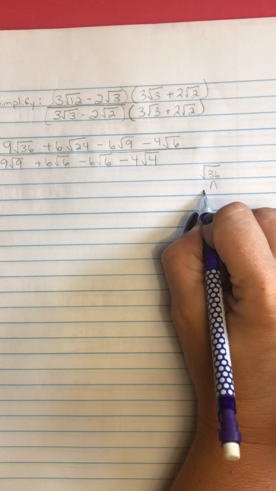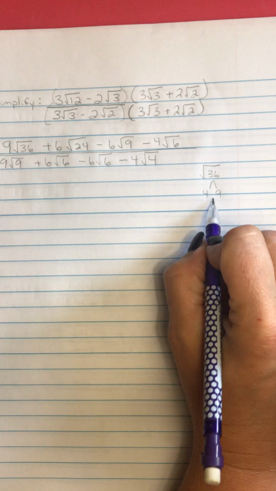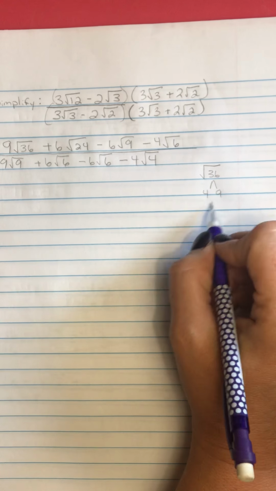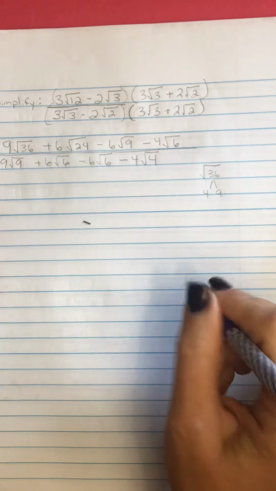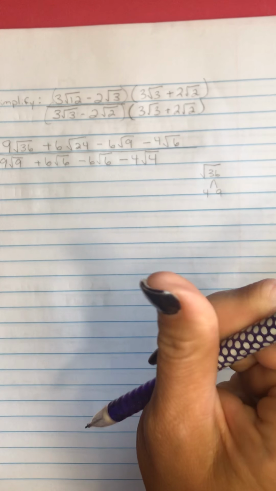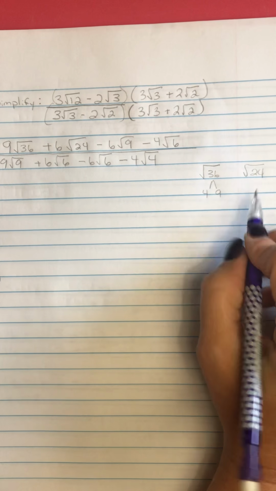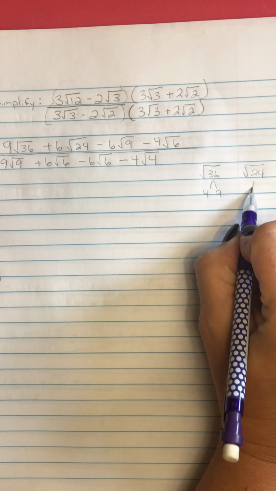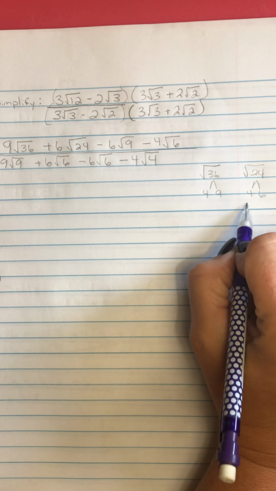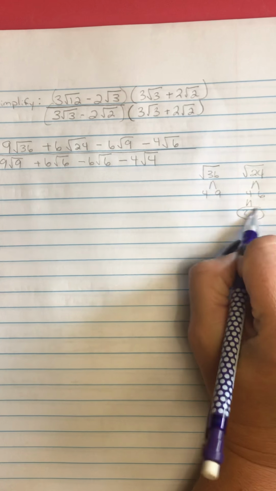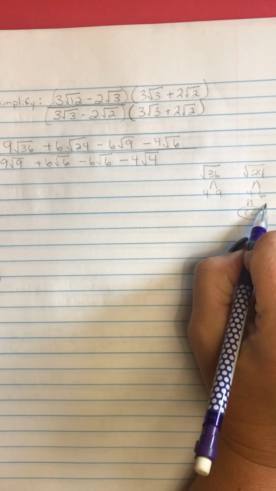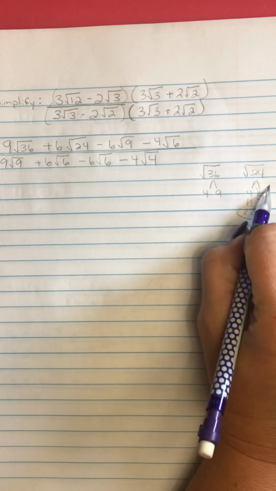So 4 and 9, and well, actually 36 has a perfect square root, and that's 6, so that'll be easy. Alright, but 24 we do need to break down. 4 and 6, 2 and 2, and we know that 6, if it goes to 2 and 3, it's going to be multiplied right back to 6.